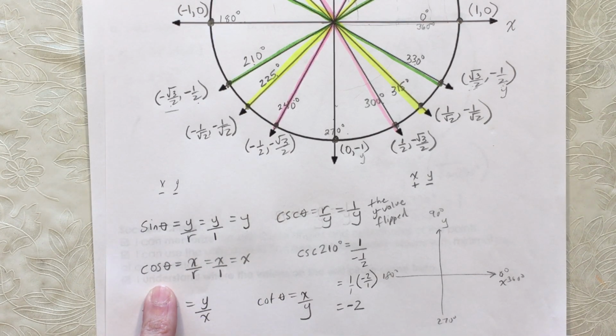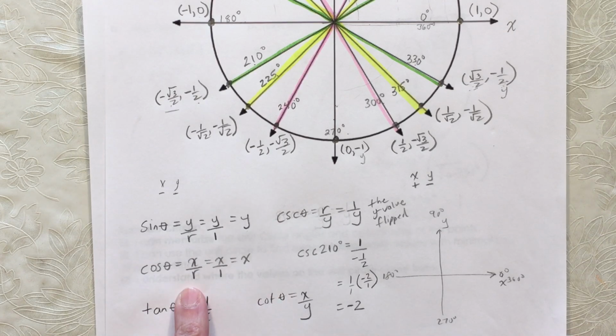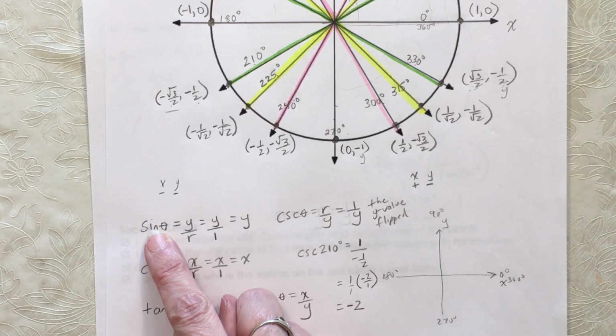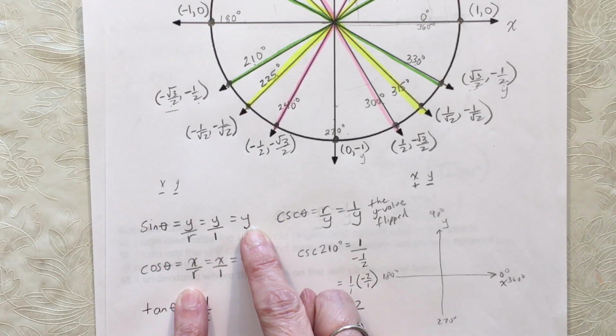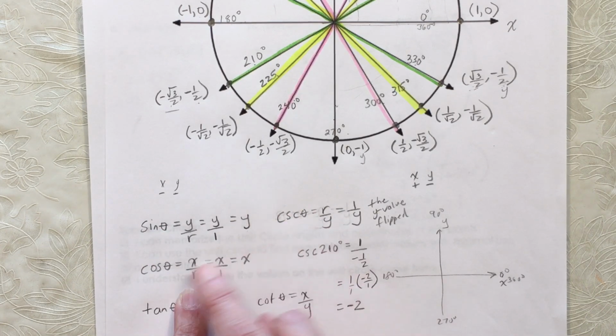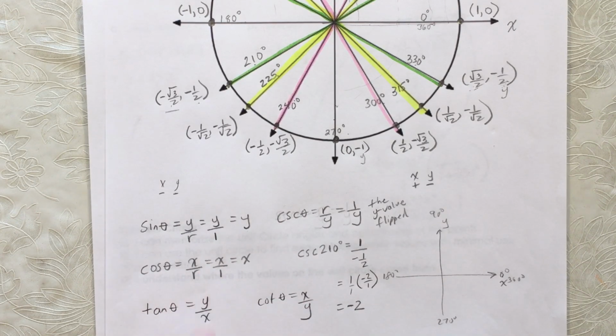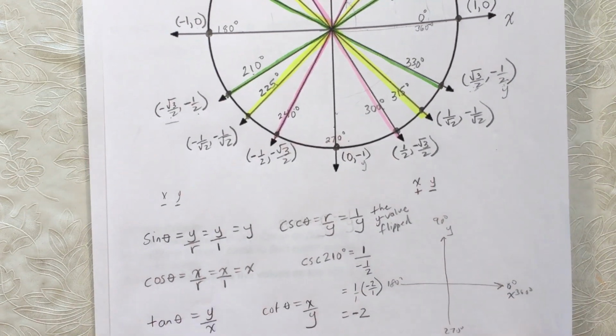And same with cos, it just turns out to be the x value because it's x over r, but r is 1. And then because cosecant is related to sine, we can just take the y value and flip it upside down to get the cosecant. And to get the secant, we can just take the x value and flip it upside down. And then for tan, we can take the y value and divide it by the x value, and for cotan, the x value divided by the y value. So that's understanding where those values come from.